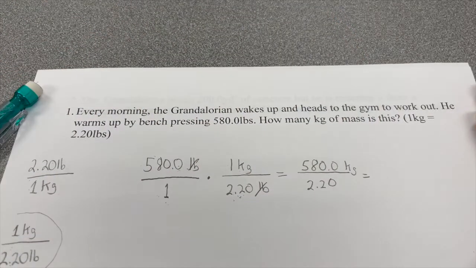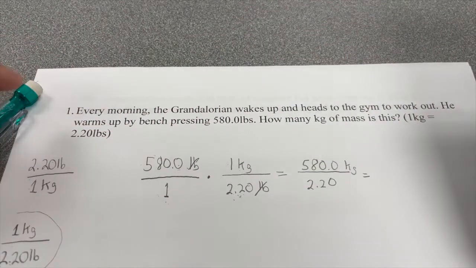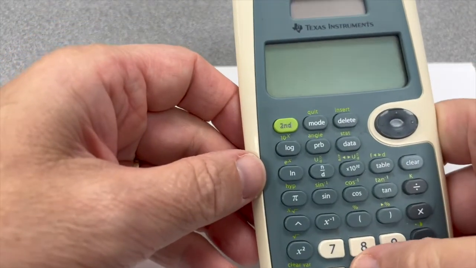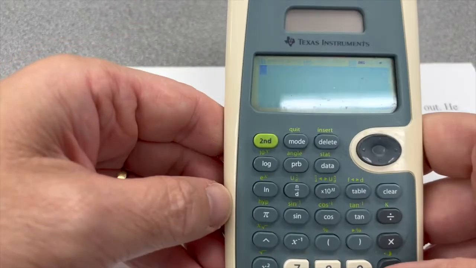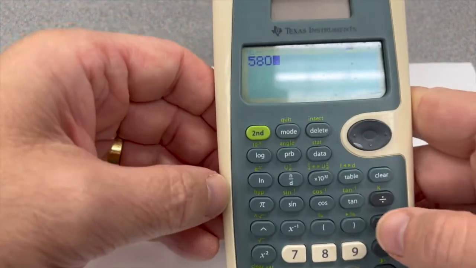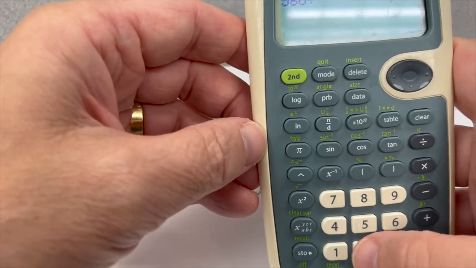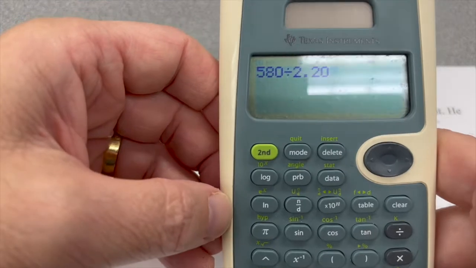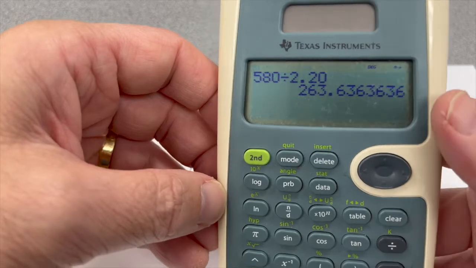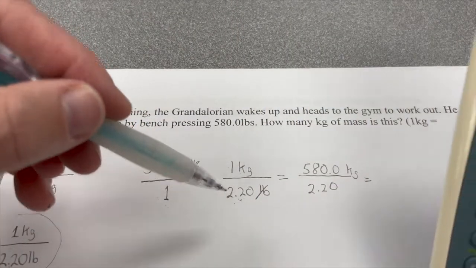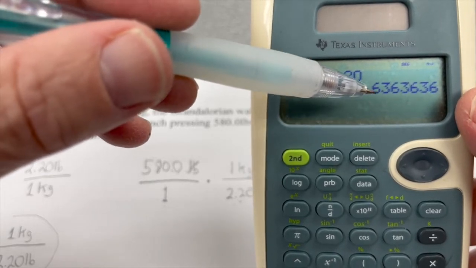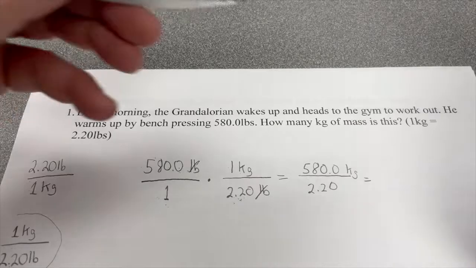So what's our answer? Well, take our calculator, and when you're doing fractions like this in the calculator, you take the top and divide it by the bottom. So we'll do 580. The calculator works better when it's turned on. Little things I've learned. 580 divided by 2.20, and we get this big number. Now, we said our answer has to be in 3 significant figures because that's what we had down here. So we're only going to use the first 3 significant figures. We've got 263, and then we've got 0.6. So we're going to round that up to 264.